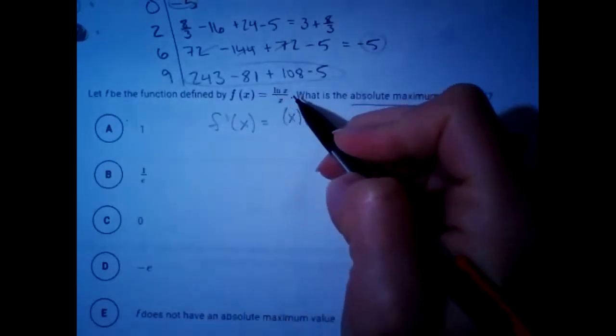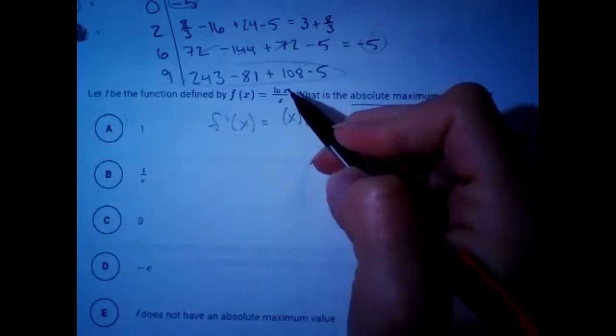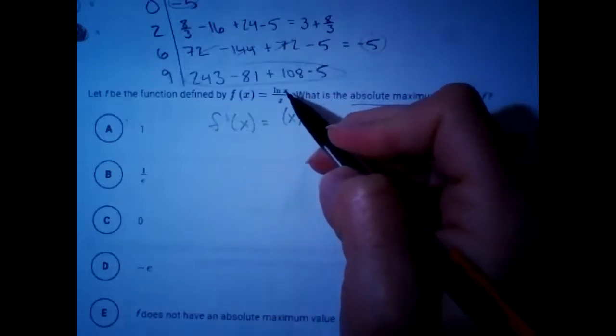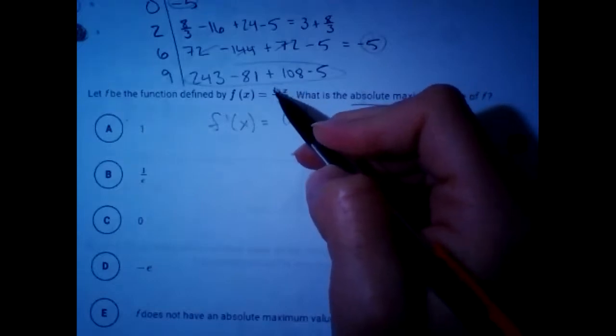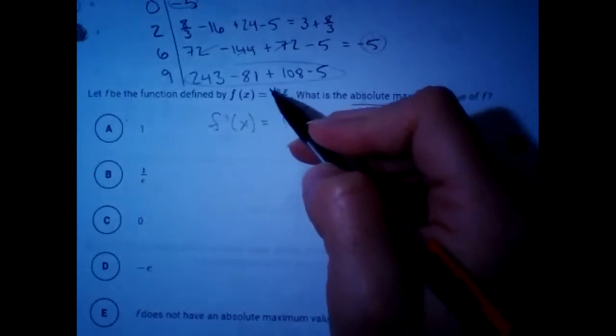Let me throw that question at you guys. It's been a while since we've done anything. Hey guys, what's the derivative of ln? Do you guys remember that? I will obviously tell you if we've all forgotten, but does anyone remember the derivative of ln?